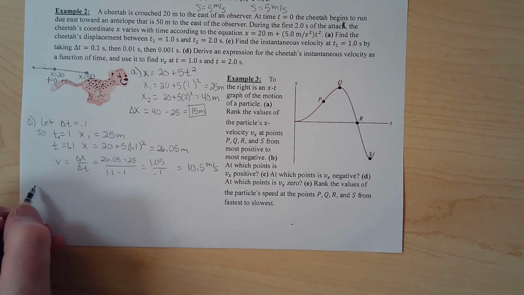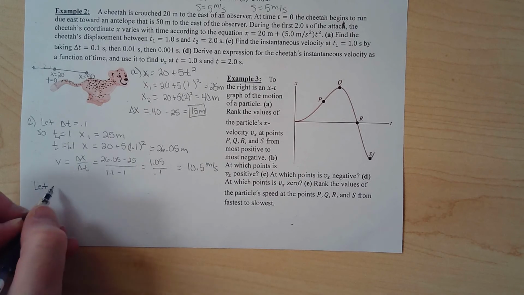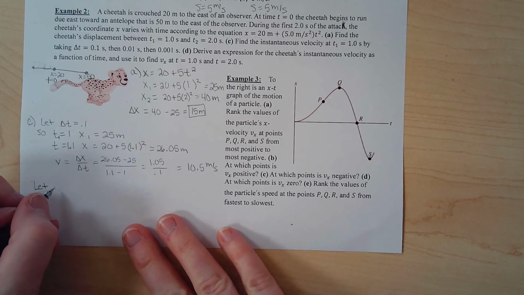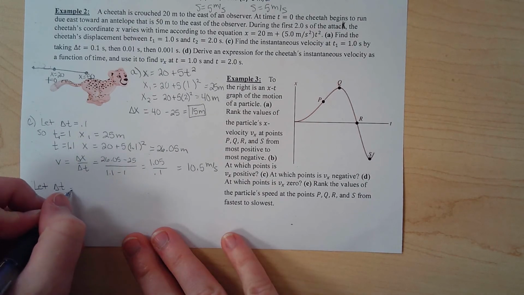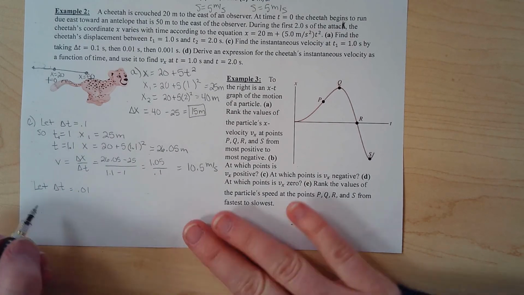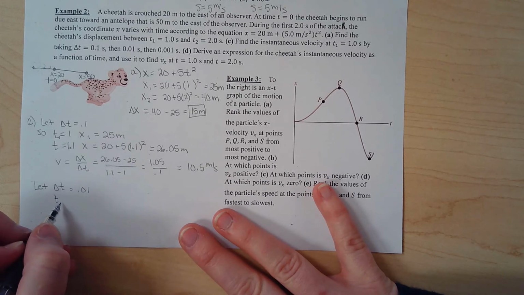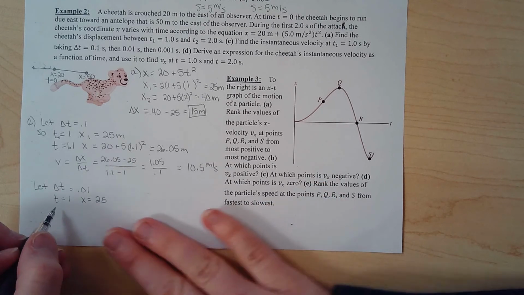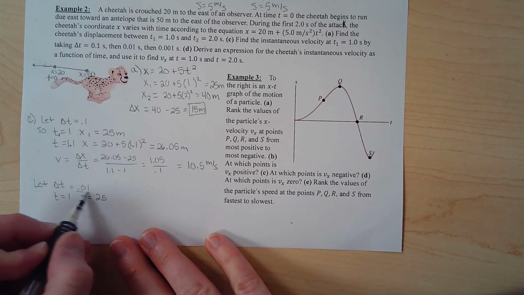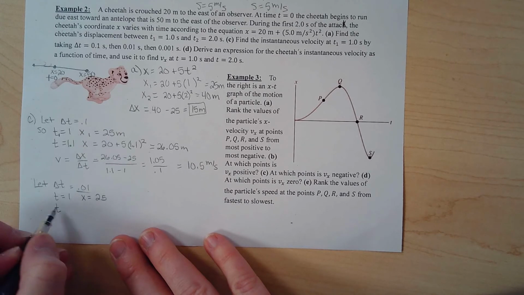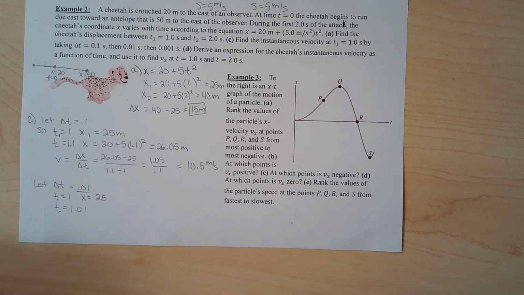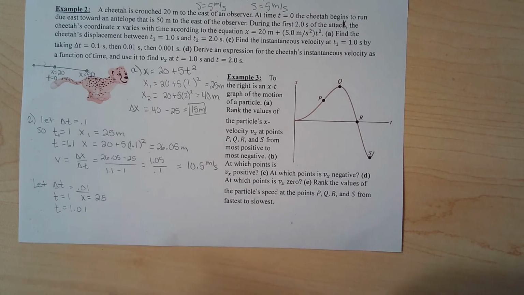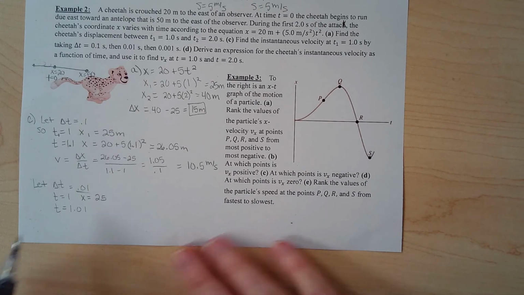We're going to do this again, but we're going to really focus in, and we're going to go even smaller. The problem asks, if you read, they want delta t to equal 0.01. So we already know that if t equals 1, we know that x equals 25. But now what we're going to do is we're going to alter that by 0.01. So we're getting even more of an instantaneous read. So we're going to let the next evaluated position be at 1.01 seconds. So we're really focusing in on that the cheetah's time is getting a lot closer.